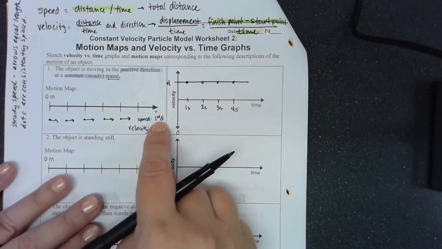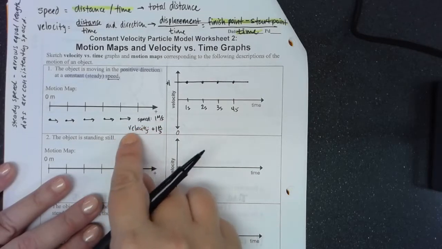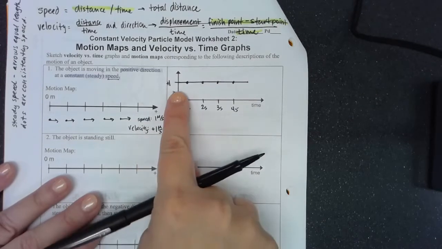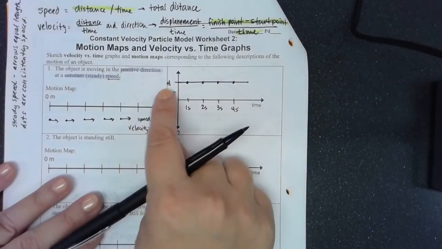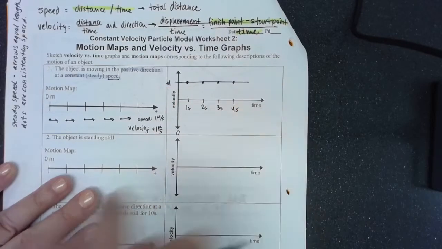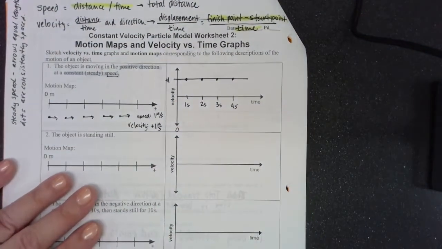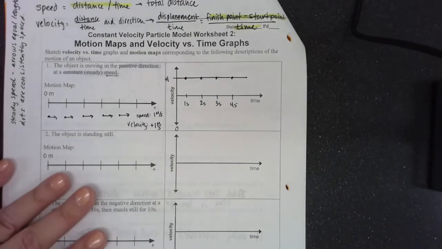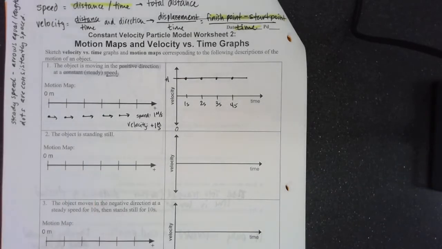But if we're considering our direction, we can say that our velocity is plus 1 meter per second. And then when we graphed it over here, we just said, okay, well, to be consistent between these two, this is going to be plus 1. And we're going to write it across here. Now, there's nothing in our question that says that it has to be plus 1. You might have made it plus 2, and it would still meet the criteria. So you could have also made it, no, you couldn't have made it negative. It's going to have to be positive.